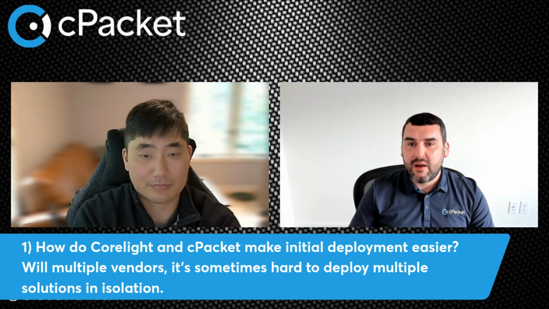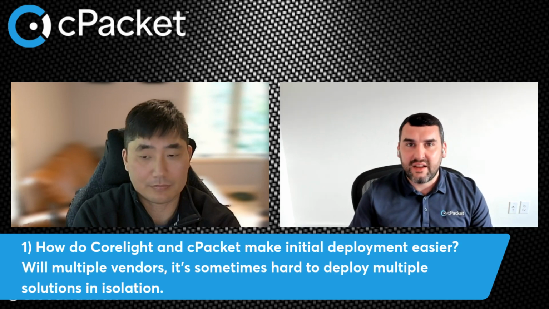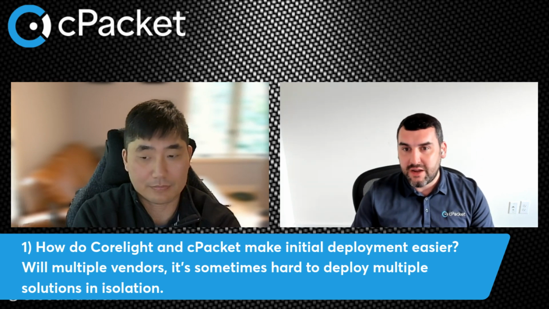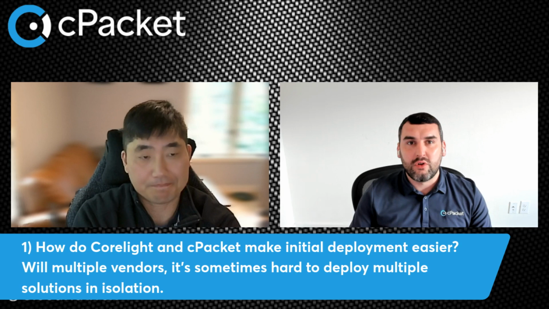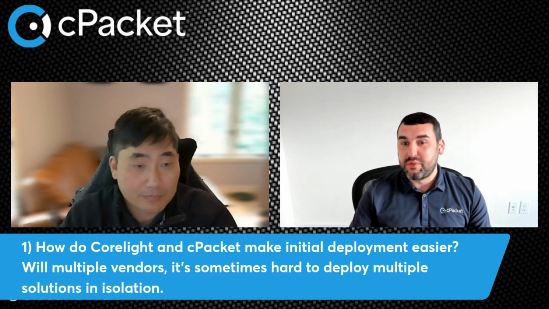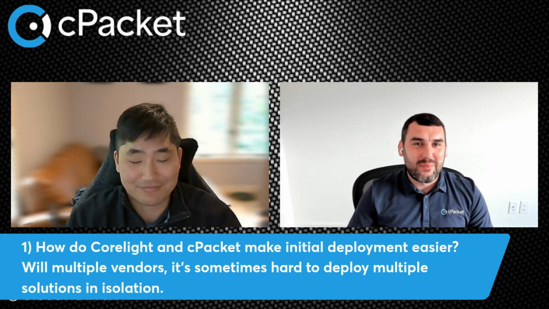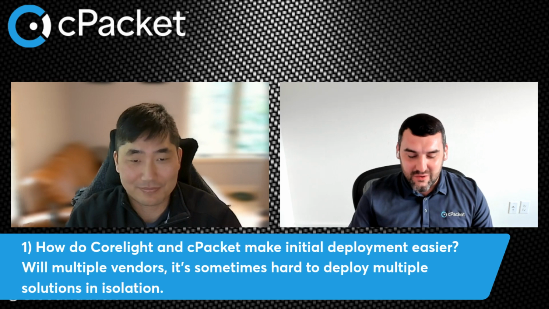I know on the cPacket side, we also support some other technologies that are particularly helpful, especially when it comes to getting a POC stood up. With Azure Bicep templates, we also have some AWS CloudFormation templates. So we try to meet customers where they are in terms of their deployment philosophy. Some folks just prefer to do everything point and click through the UI, which is not my personal favorite, being on some of those calls. But ultimately, it's where our customers are.